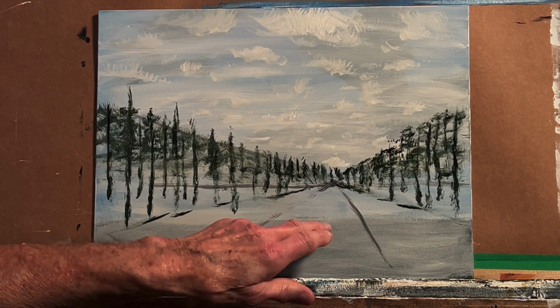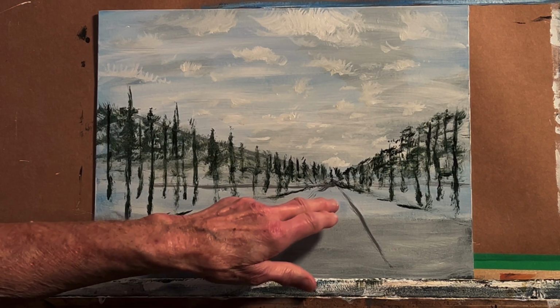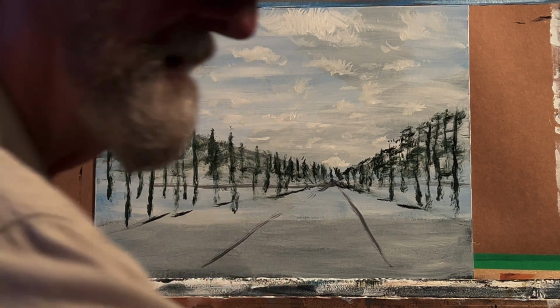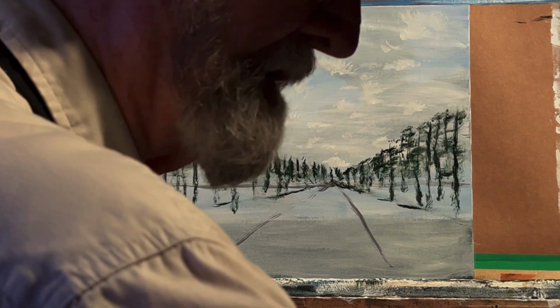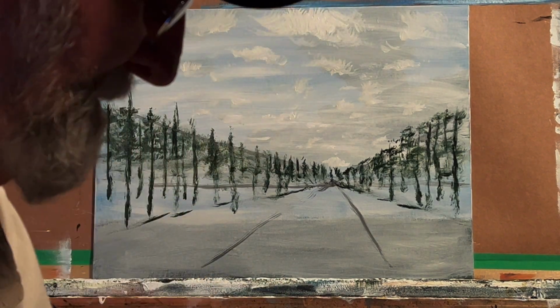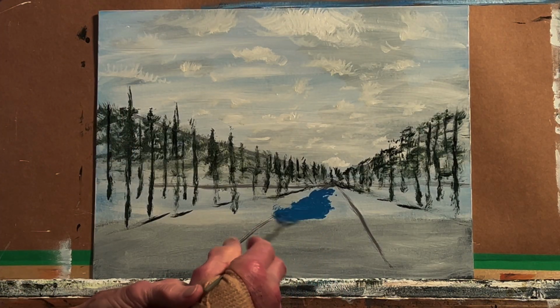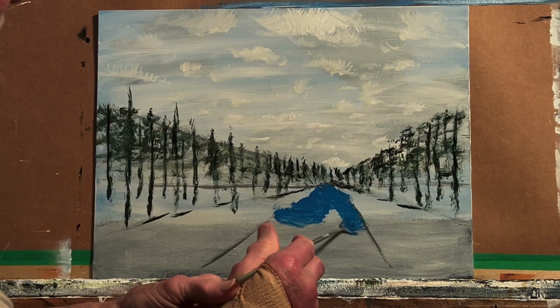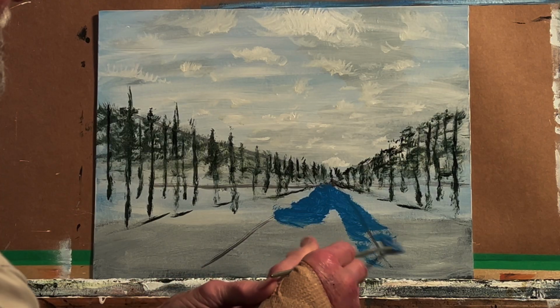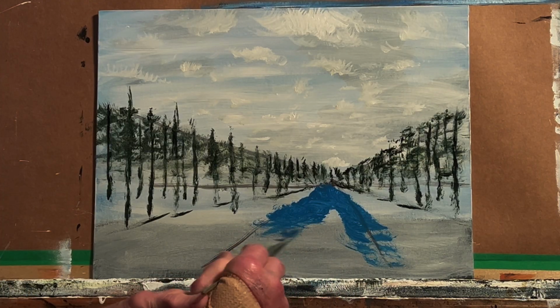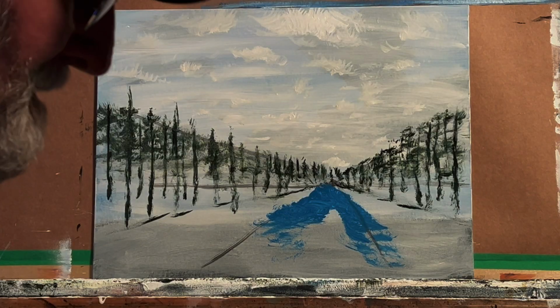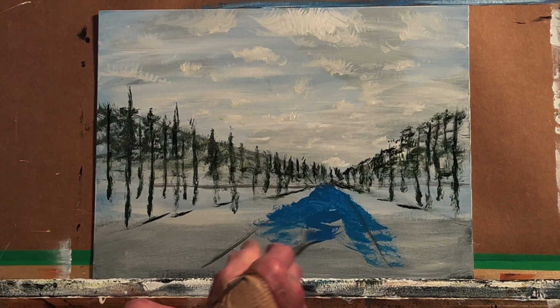Down here, what are we going to have? I'll tell you what, let's have a lake. You want a lake? Let's put a lake in here. So on this lake, we've got the same principle as we had up here. You go from big to little.